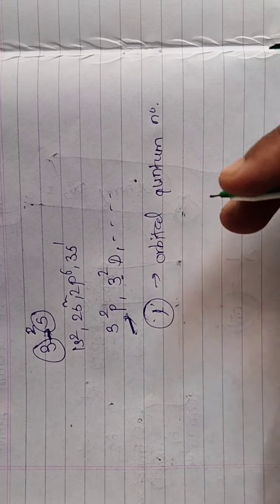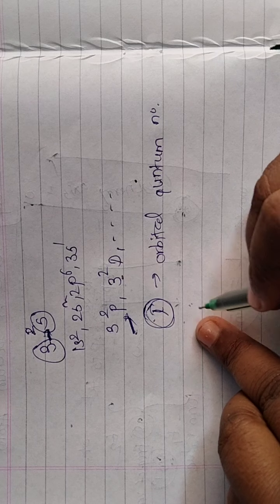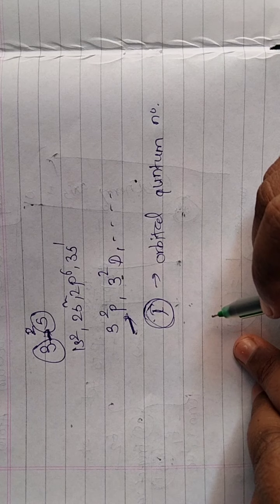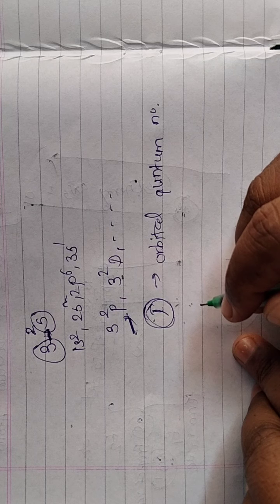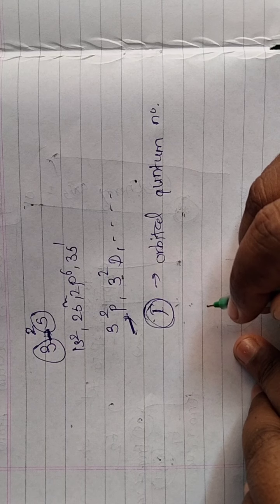The L dependence of energy is very important here, to the extent that the 4s level lies lower than the 3d orbit. Similarly, 5s lies lower than 4d and 4f levels.